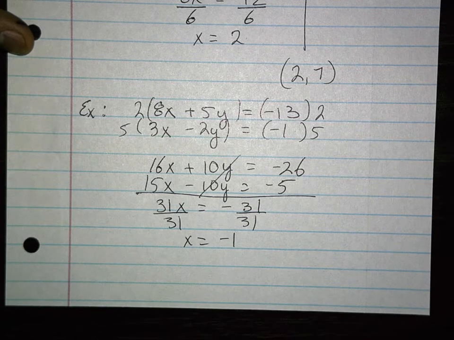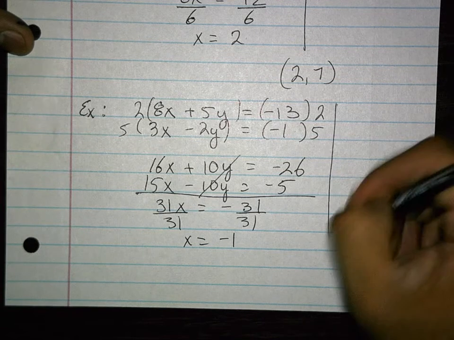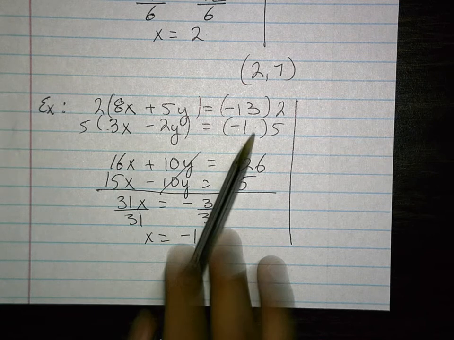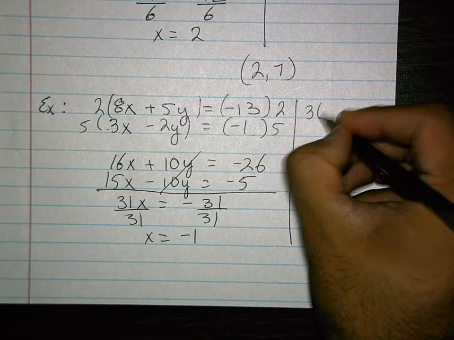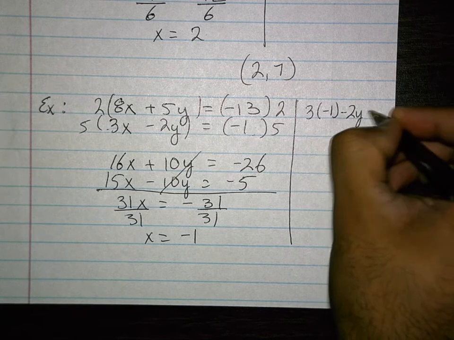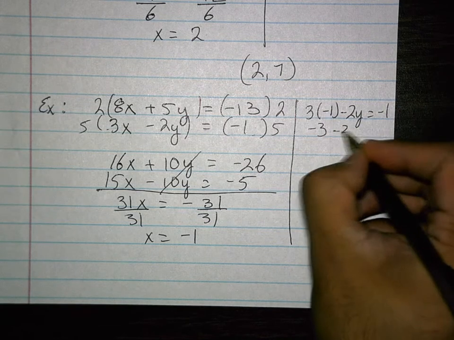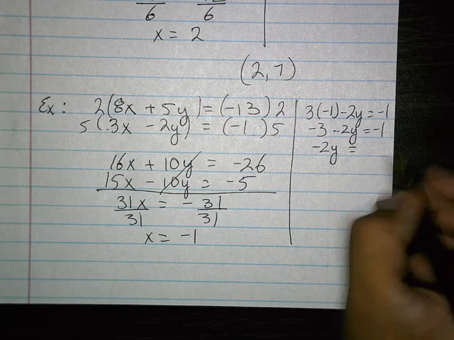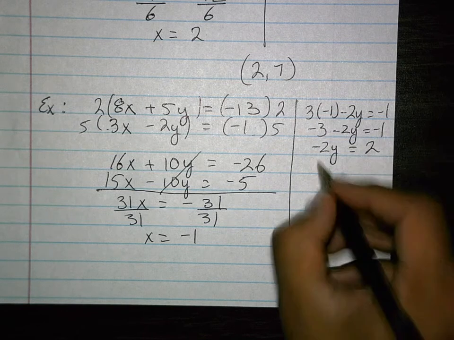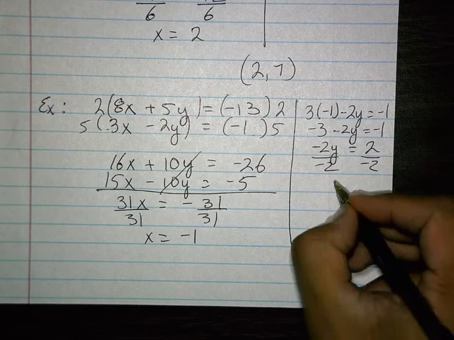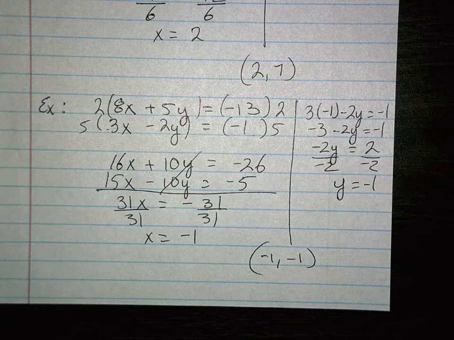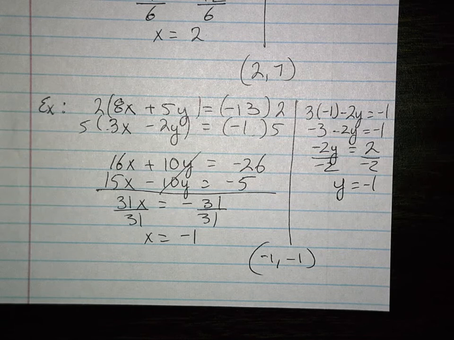Now I need to go back and plug in. I'll just plug into this bottom one right here. So I'm saying 3 times negative 1 minus 2y equals negative 1. It gives me negative 3 minus 2y equals negative 1. I'm going to add 3 to both sides, and that gives me negative 2y equals positive 2. I'm going to divide by negative 2, and y equals negative 1. So the actual answer to this one is (negative 1, negative 1). That was our substitution and elimination.